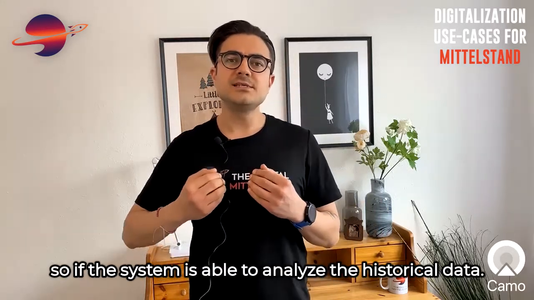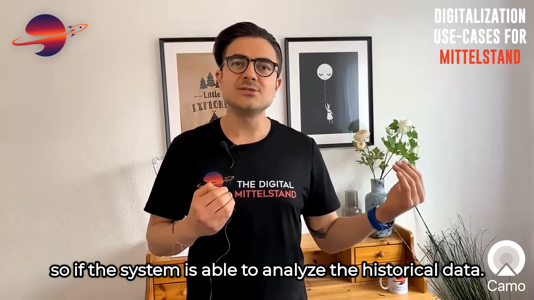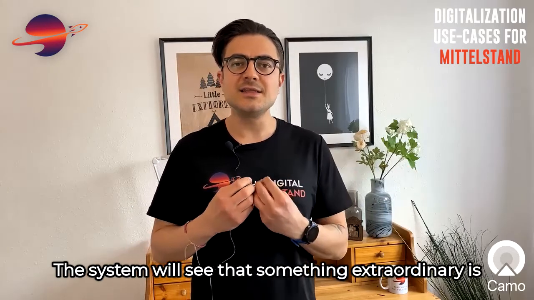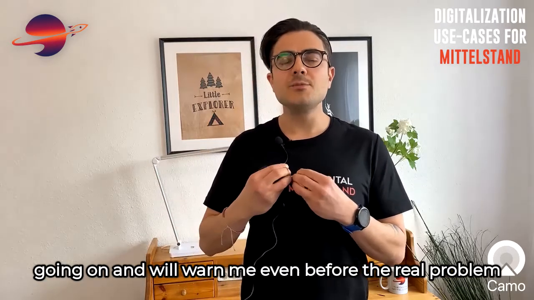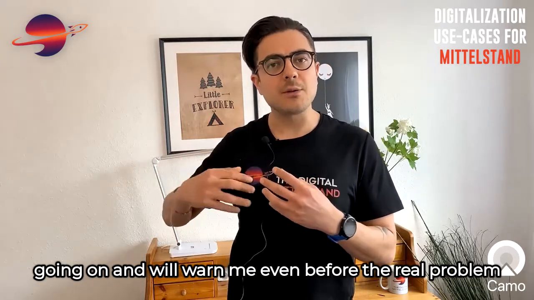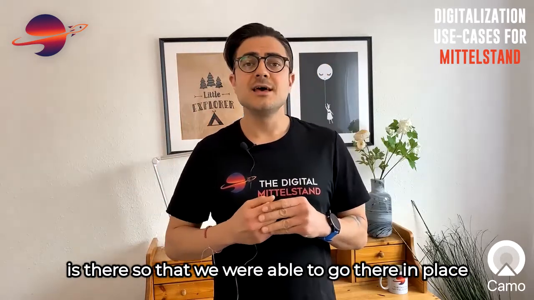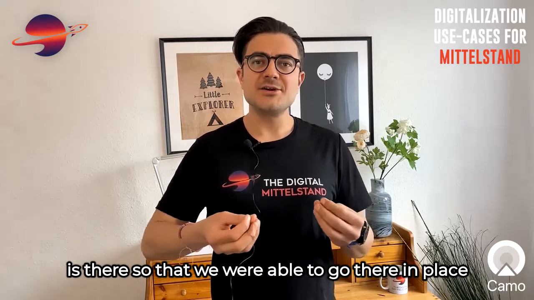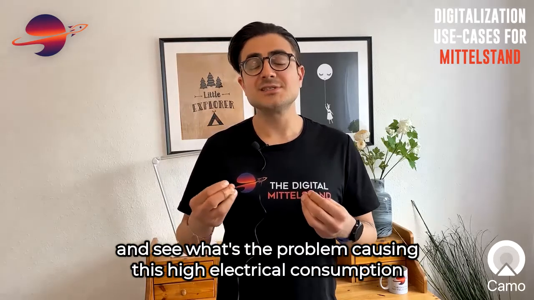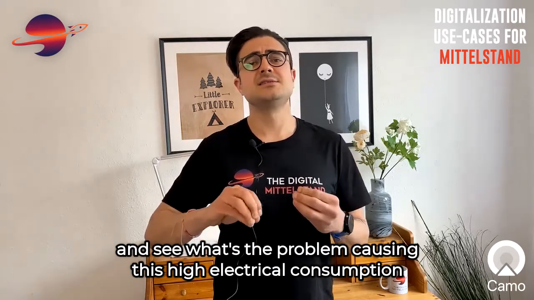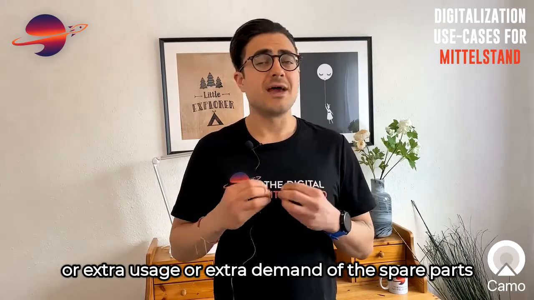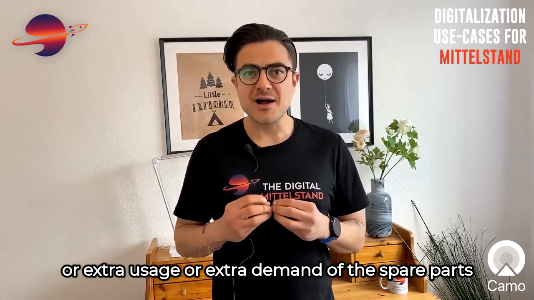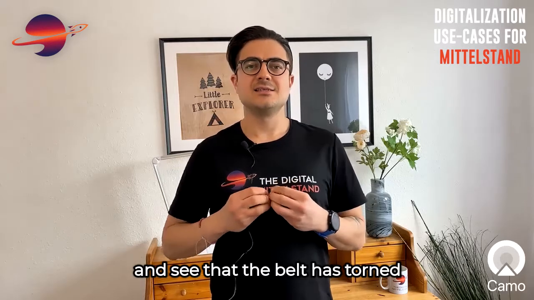So if the system is able to analyze the historical data, it will see that something extraordinary is going on and will warn me even before the real problem is there, so that we are able to go there in place and see what's causing this high electrical consumption or extra demand of spare parts, and see that the belt has torn.